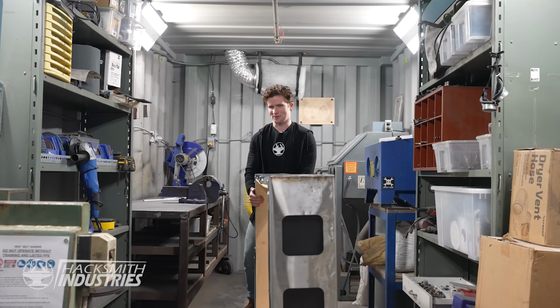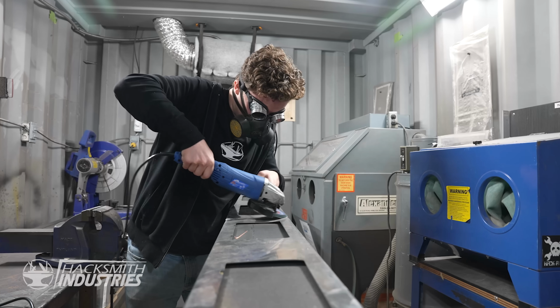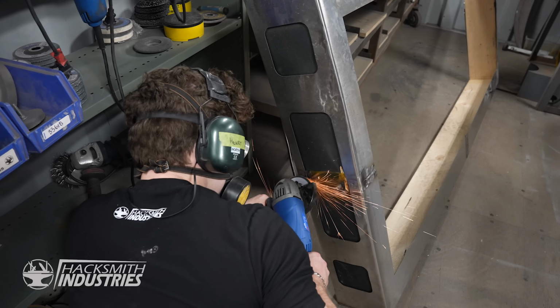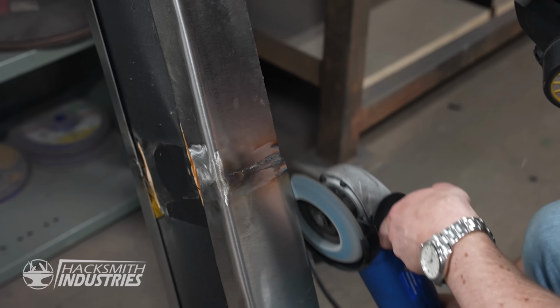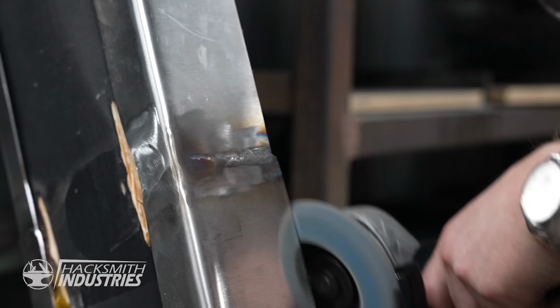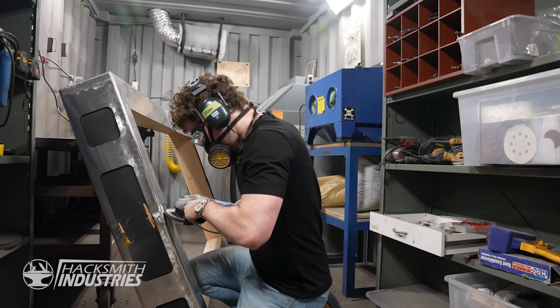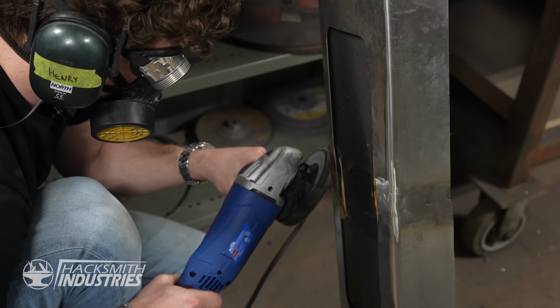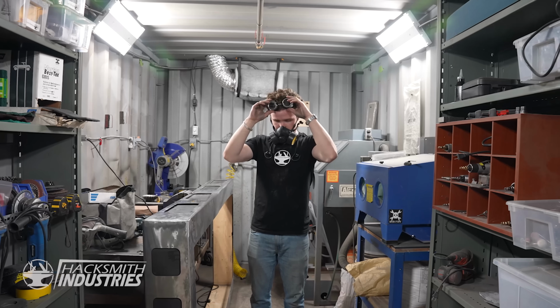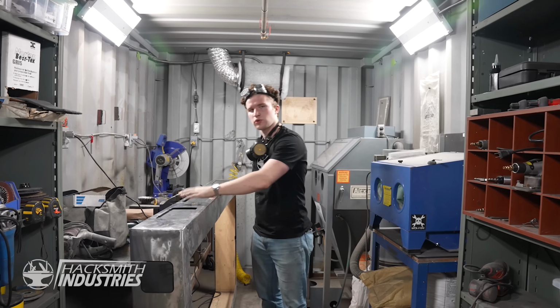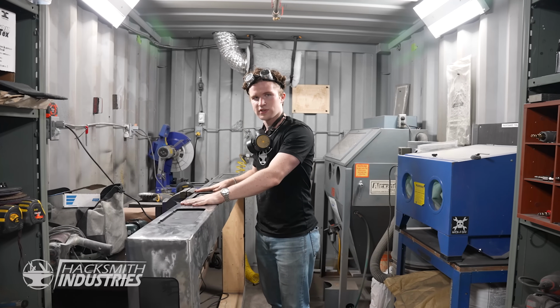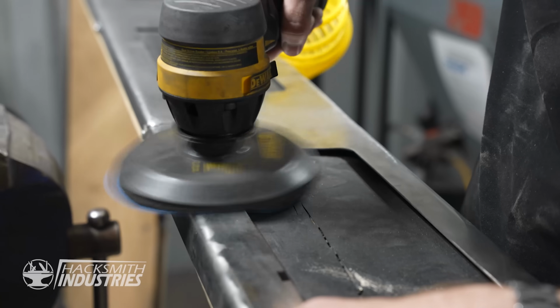And there are a bunch of them. All right, now that we've ground down the seams, we're gonna use an orbital sander to get the right surface finish.